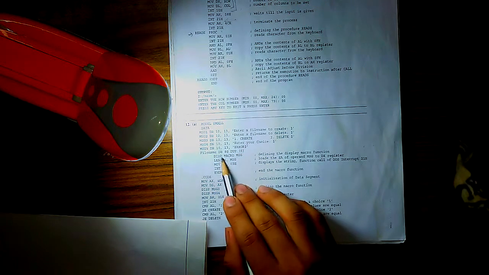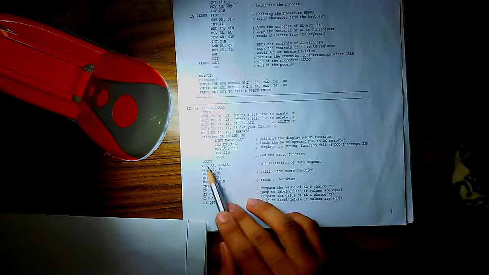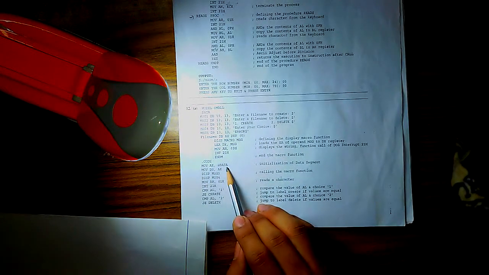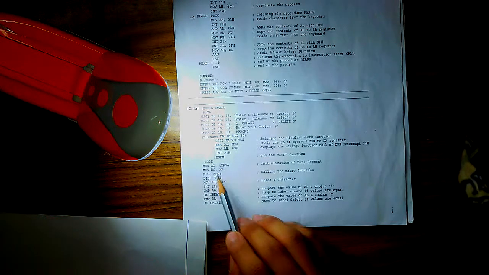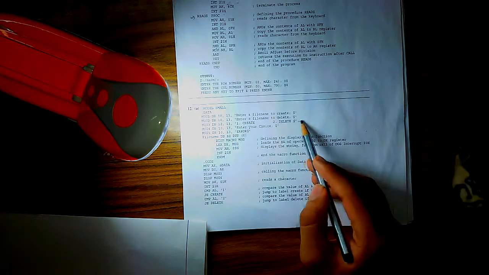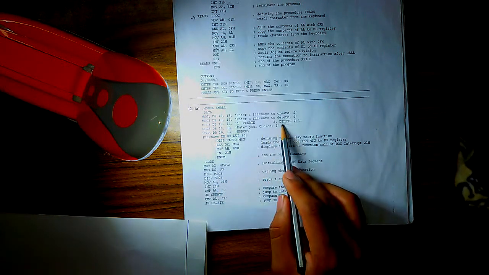After that we have a macro program to display the output of each message which we have declared and initialized above. So .code starts. So mov ax, @data, mov ds, ax, display message 3 that displays this part, 1 create, 2 delete, display message 4, then it displays enter your choice.